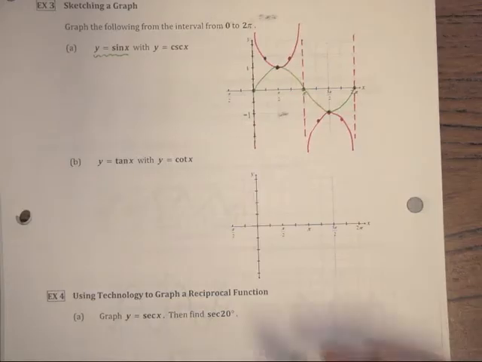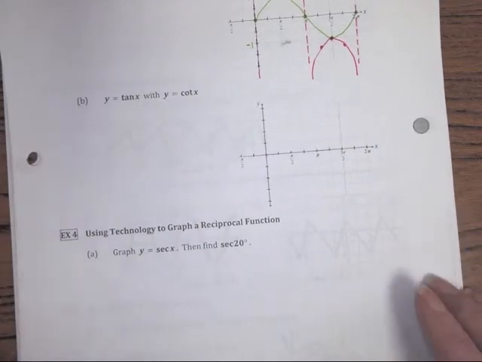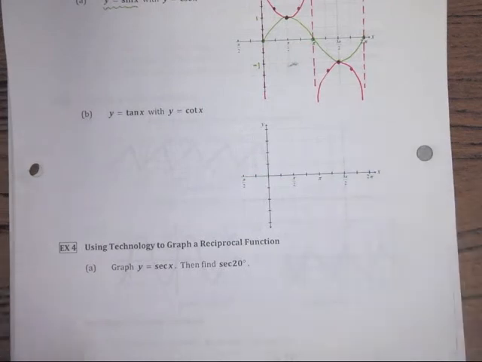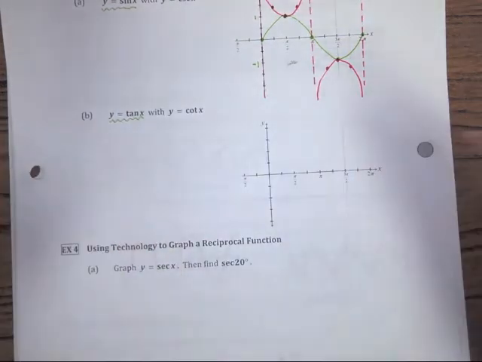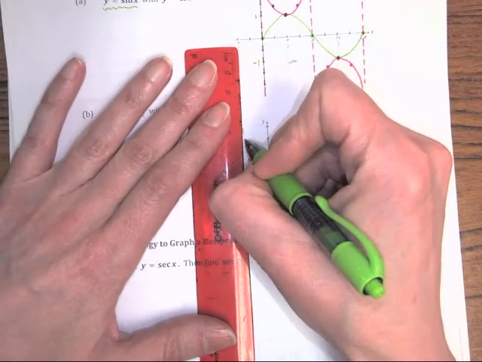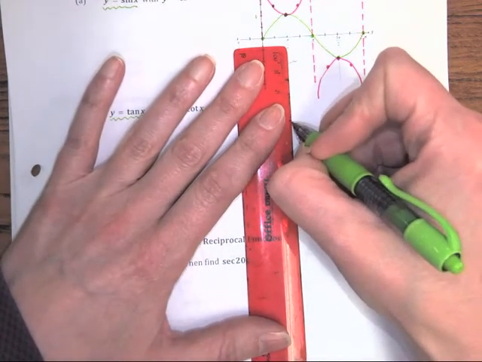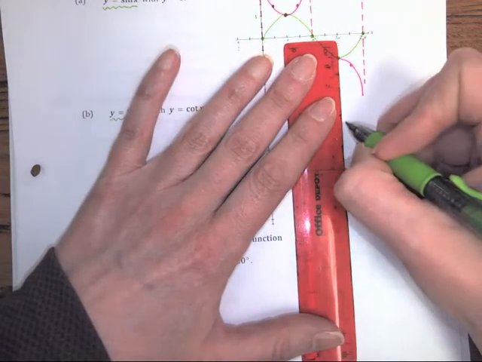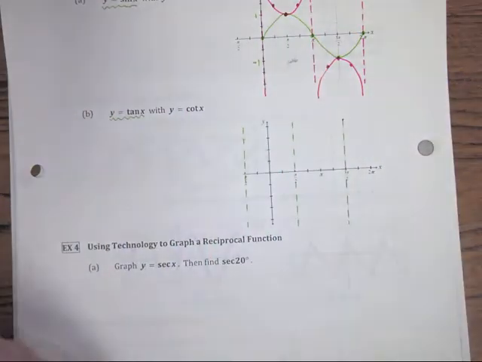So anyways, let's go back to our graph. And here is tangent with cotangent. Now this one does something a little bit different. So let's first of all draw in our tangent curve, and we'll do this one in the green. And as I hope you recall, we have asymptotes at negative pi over 2, then we have one at pi over 2, and then we have one at 3 pi over 2. And so here's our graph.